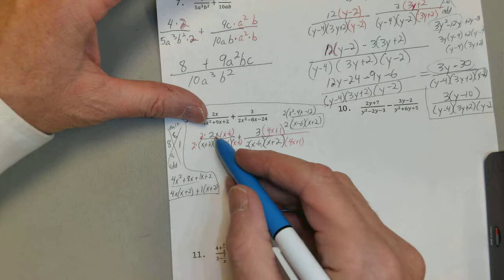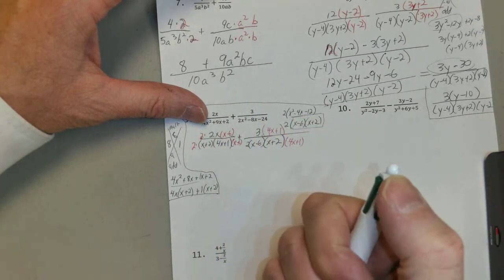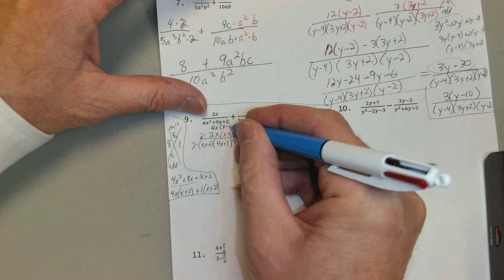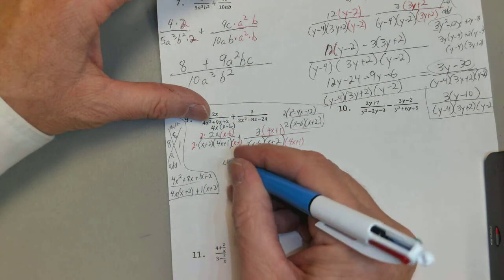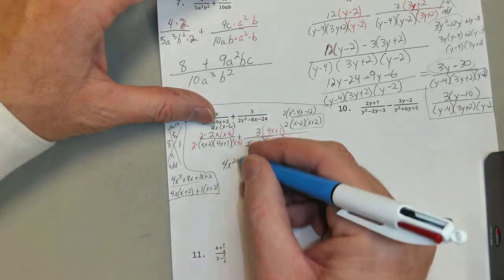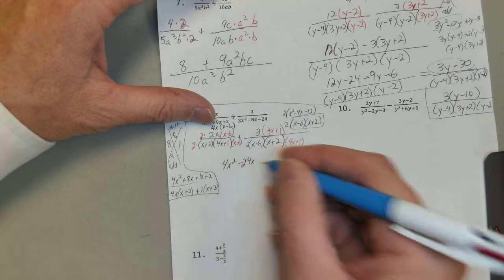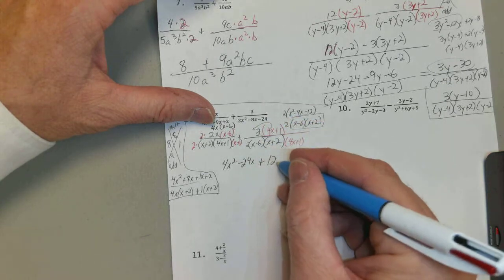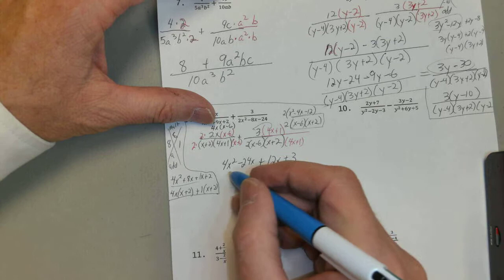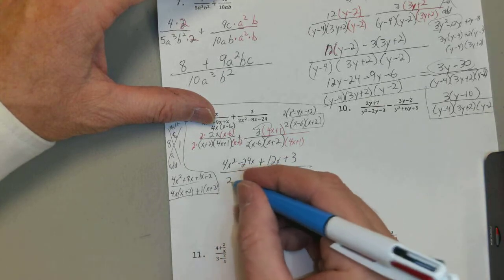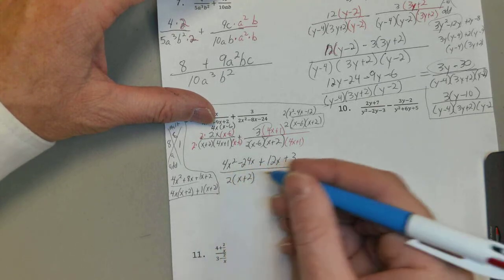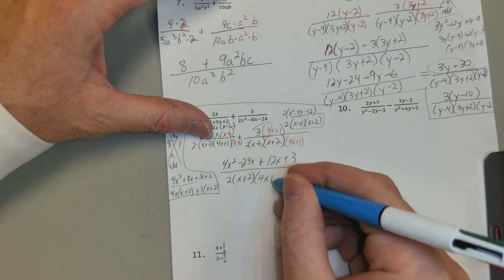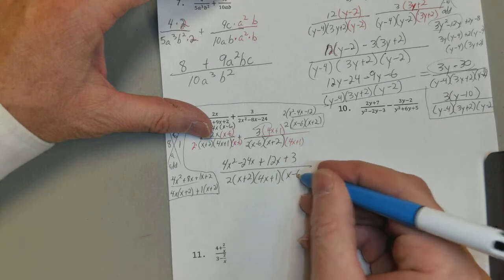All right, so 2 times 2x is 4x times x minus 6. So we're looking at 4x squared minus 24x, plus 12x plus 3. We have that same denominator here, which is 2 times x plus 2 times 4x plus 1 times x minus 6.